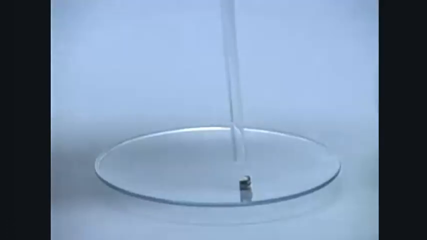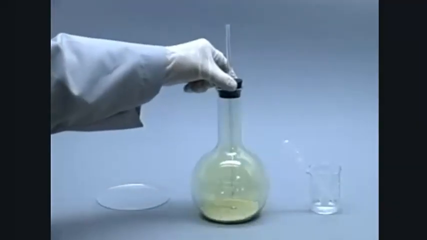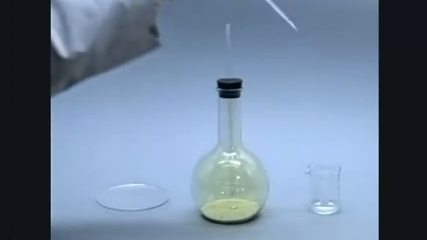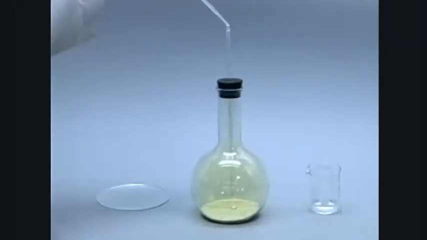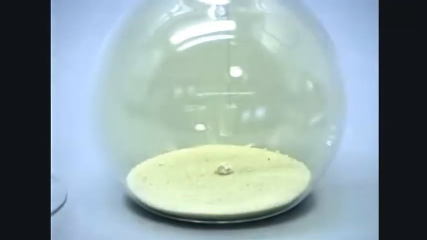A small piece of sodium metal is placed in a flask containing yellow chlorine gas. Initially, no reaction is observed between the sodium and the chlorine. The reaction will be initiated by adding a drop of water to the sodium.